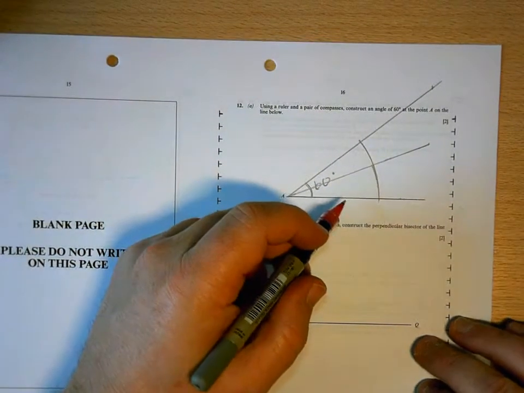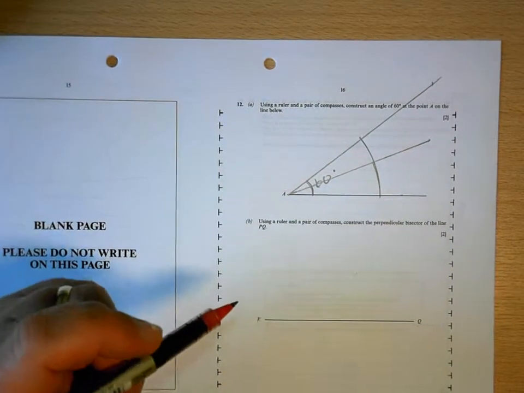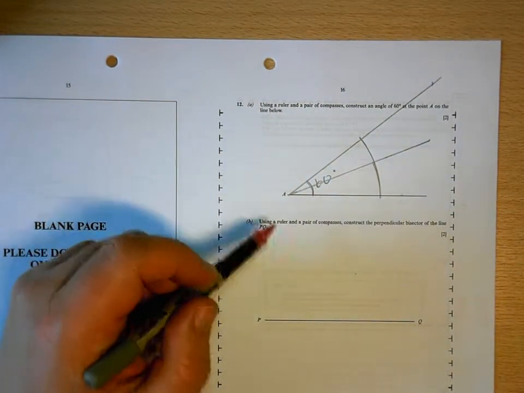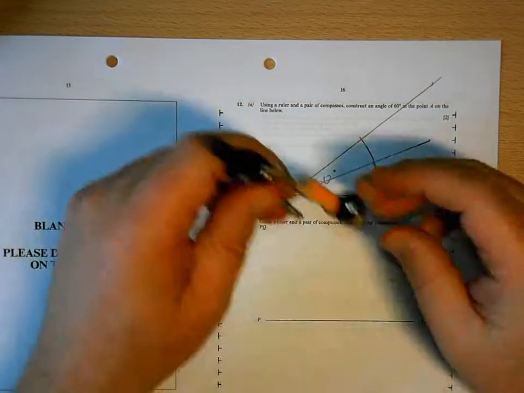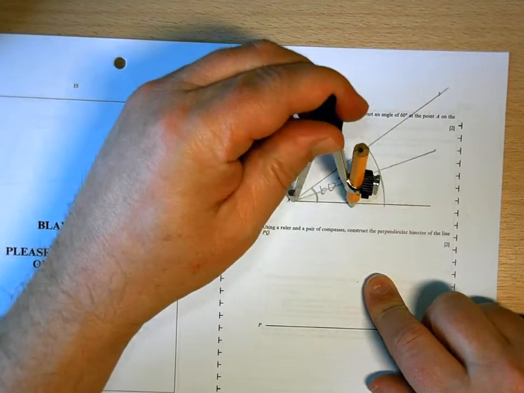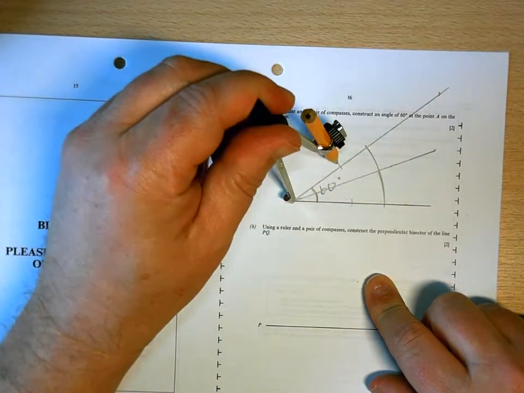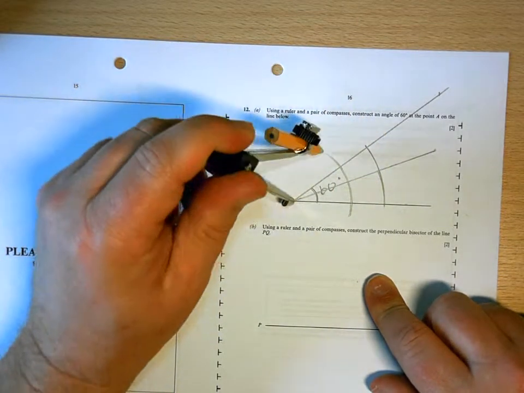Right, that's not the right method. This was something that we went through which you missed because you arrived so late. So what you have to do here, we did practice it before Christmas, is you open up your compass and you make a mark on each, sorry, it's 60 degrees, isn't it? You make a curve like that.